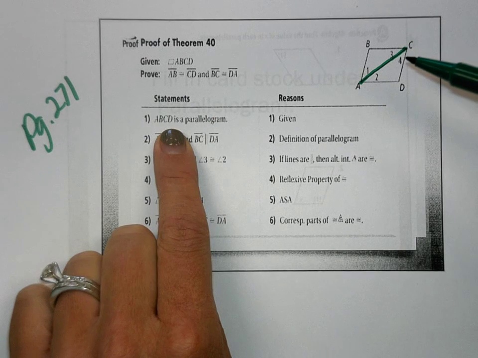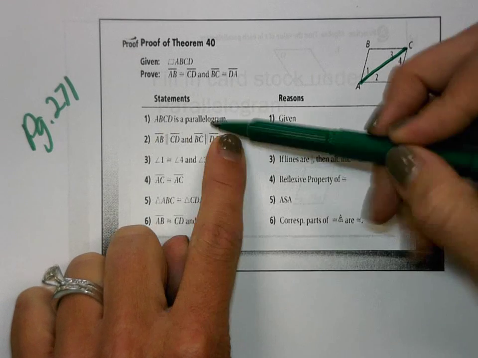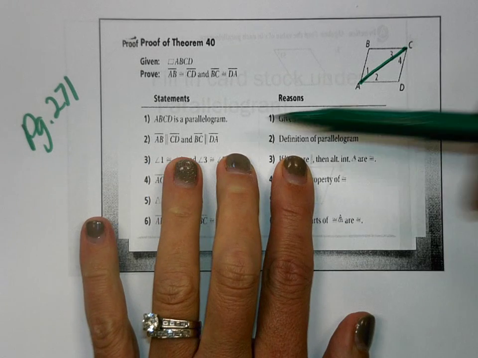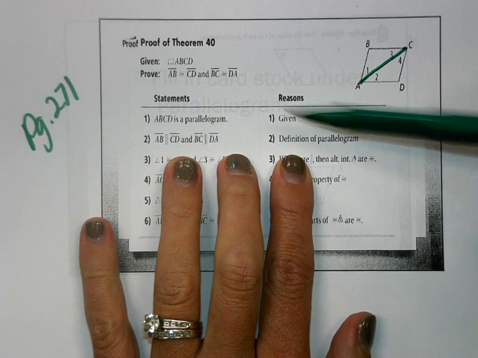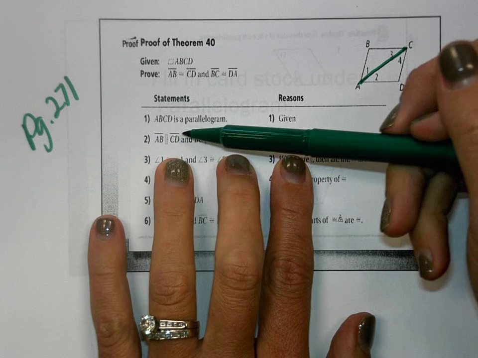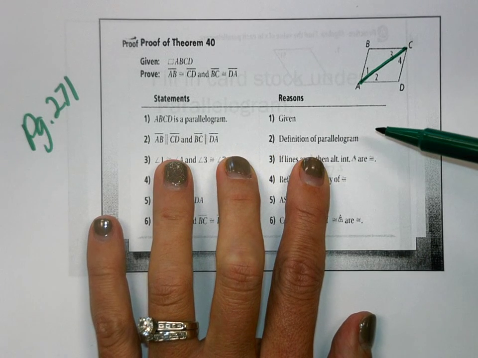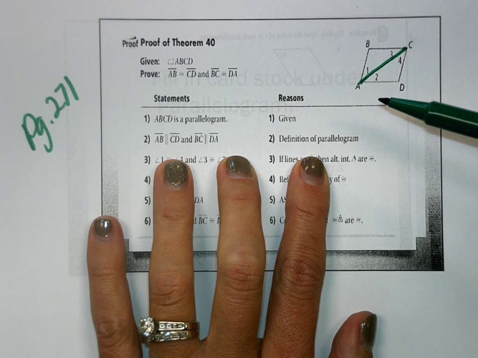So first of all, given is that it's a parallelogram. Step 2, if it's a parallelogram, we know that 2 sides are parallel. So they put AB is parallel to CD and BC is parallel to DA, and that is by the definition of a parallelogram. It has 2 sides that are parallel.